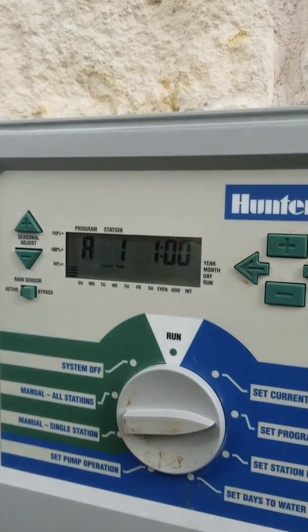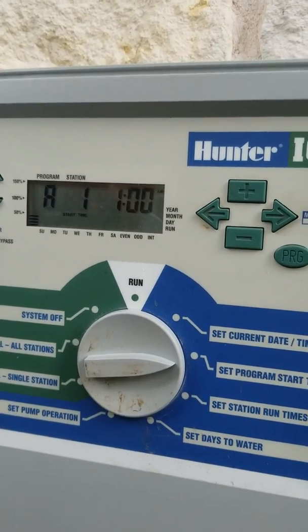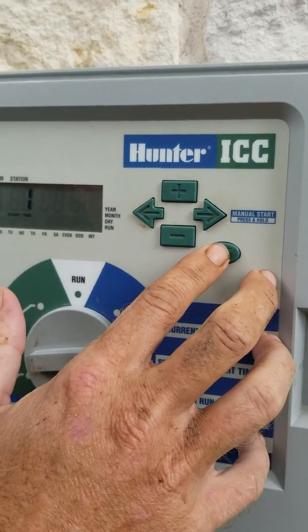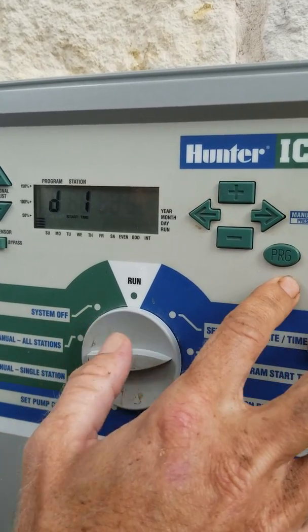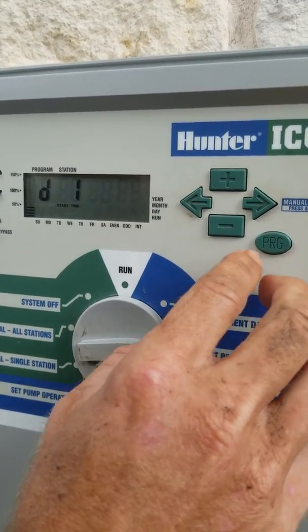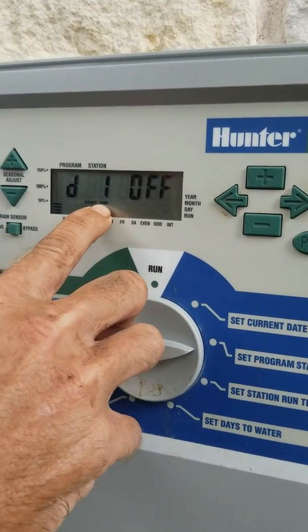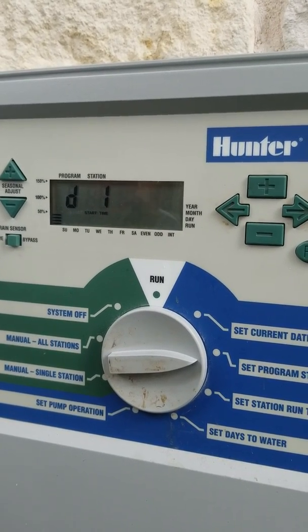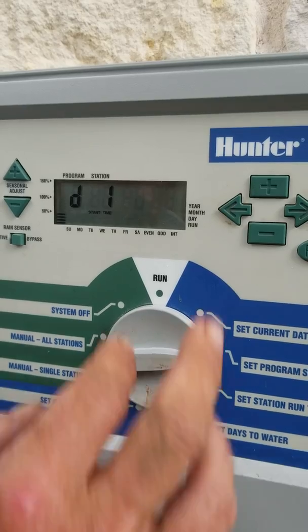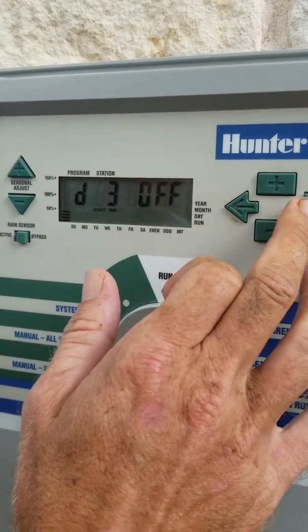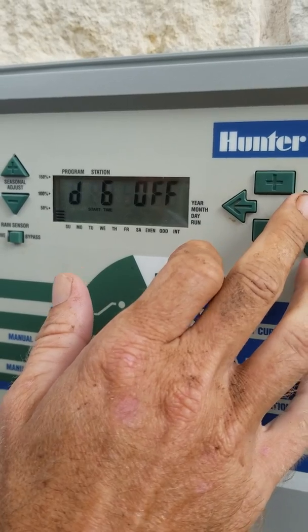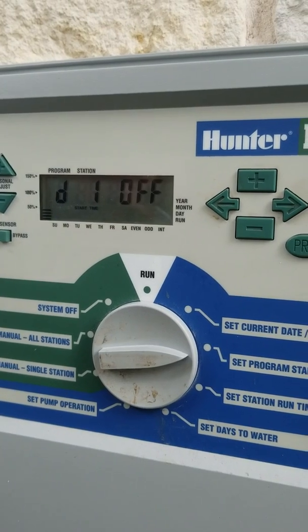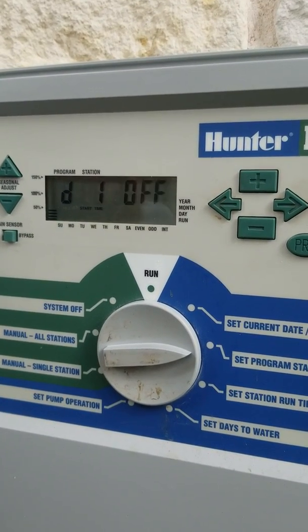Program start times. So the program set up on these Hunter controllers, you've got the program button here. So we've got A, B, C, and D. Now, not only do we have A, B, C, and D, we have multiple start times right here. So the start time is the entire cycle, every zone running one after the other. So this one gives us the ability to have 8 start times per program.